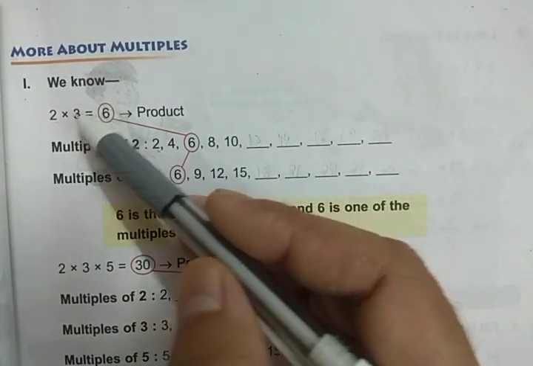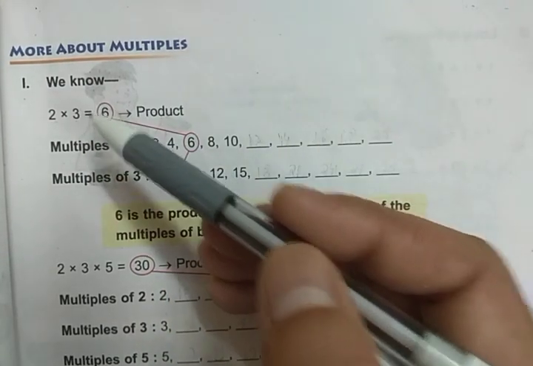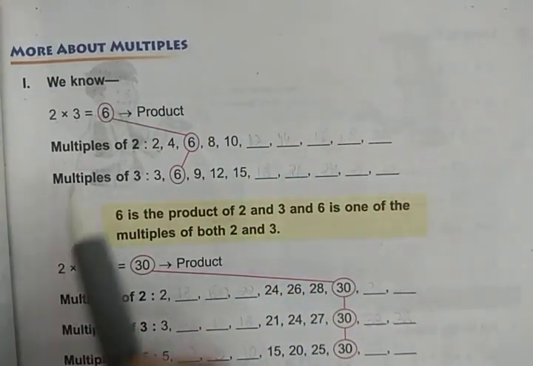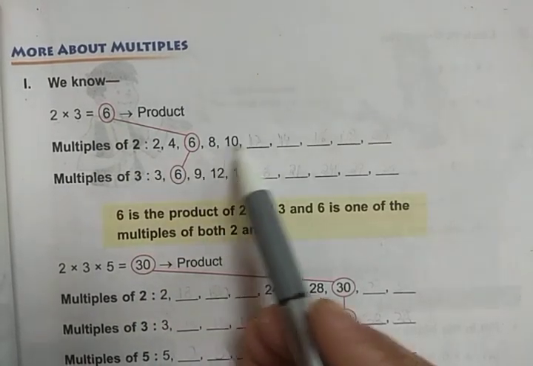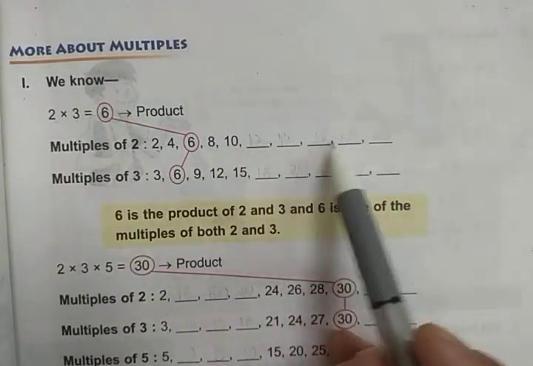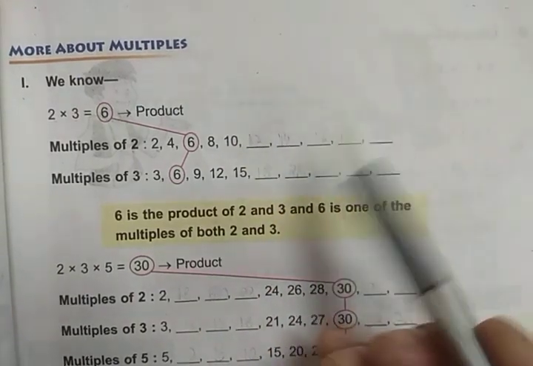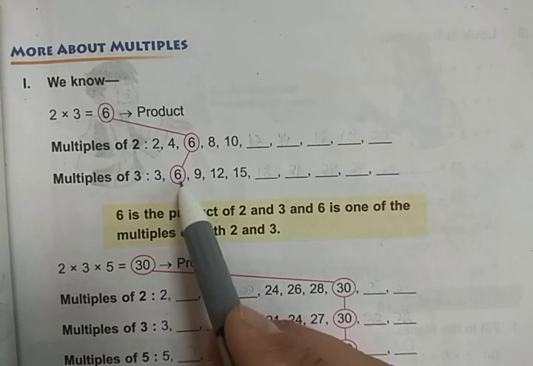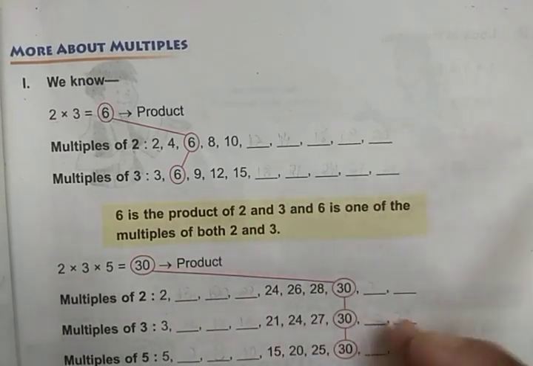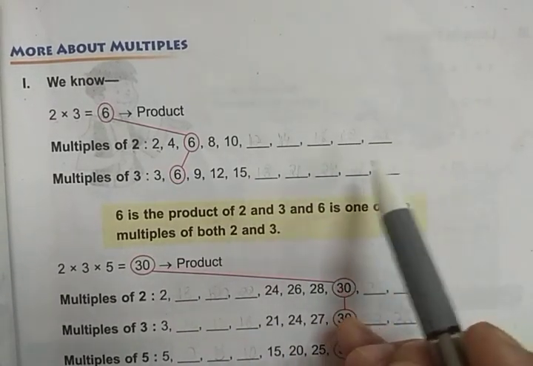So it also comes in the table of 3. So here multiples of 2 are written: 2, 4, 6, 8, 10 and so on. You can write the multiples of 2. Then multiples of 3: 3, 6, 9, 12, 15 and so on. You can fill these blanks.